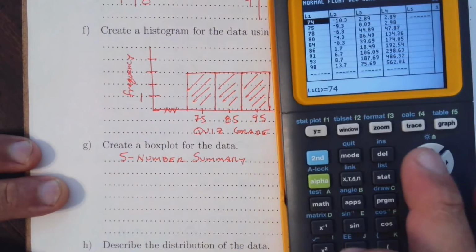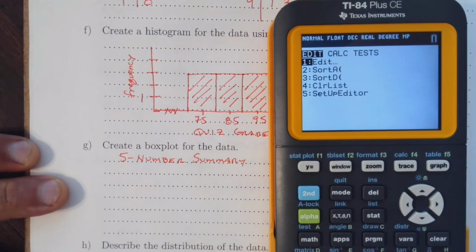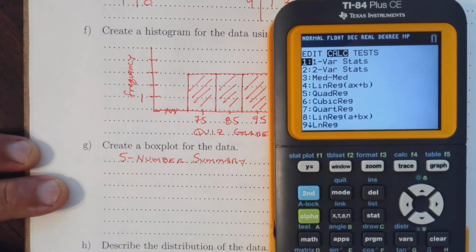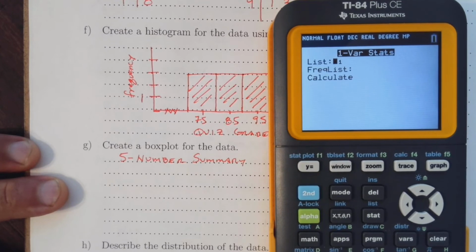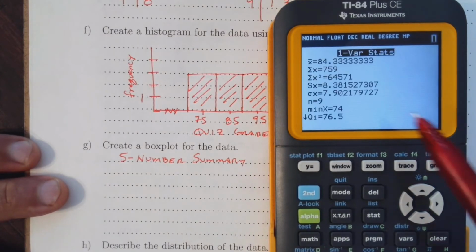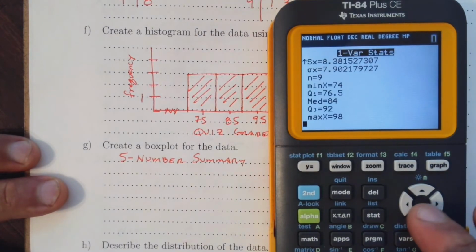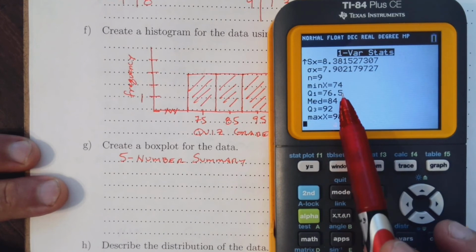Click on Stat, Calculate, One Variable Statistics, wherever your list happens to be. If you had list 5, you'd switch to list 5. We happen to be in list 1. Press enter, and it'll get me my calculations. Scroll down, and here I have my 5-number summary.